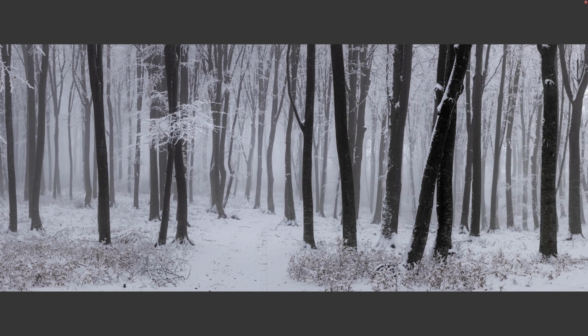So as you can see, I really like photographing in a panoramic format. It's a very simple reason for that. You can feel how vast the space is. You get proportion, you get depth. You immerse yourself in the landscape in front of you.